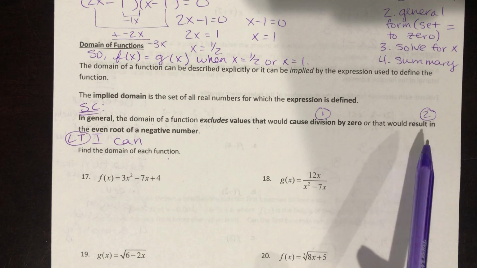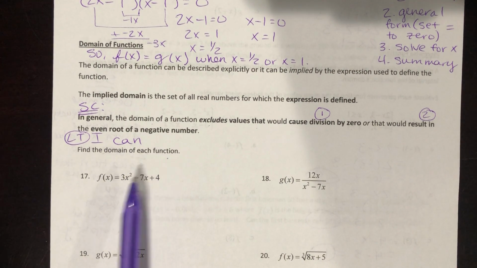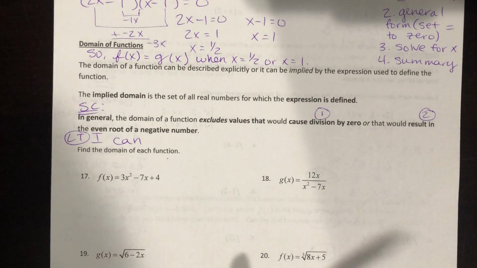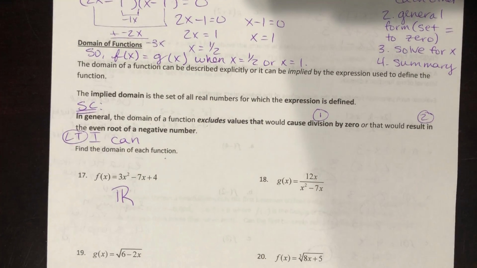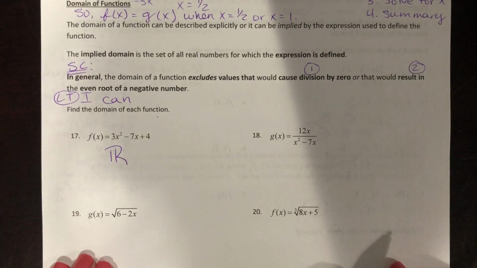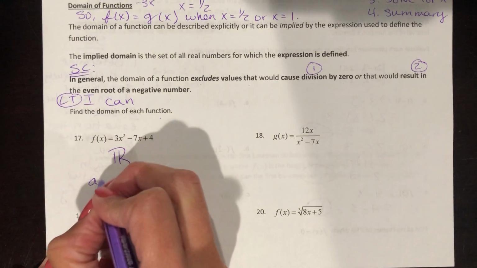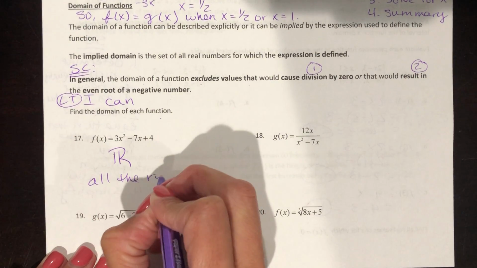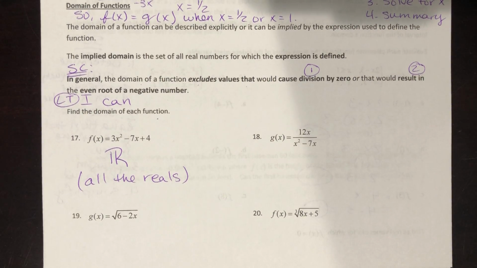No. Is it taking the even root? No, there's no roots there. So the answer would be all the reals. That's the symbol for all the reals. Okay.